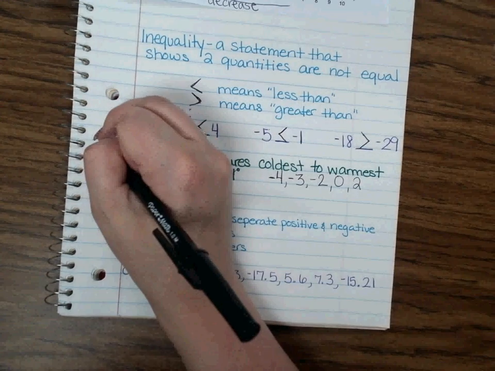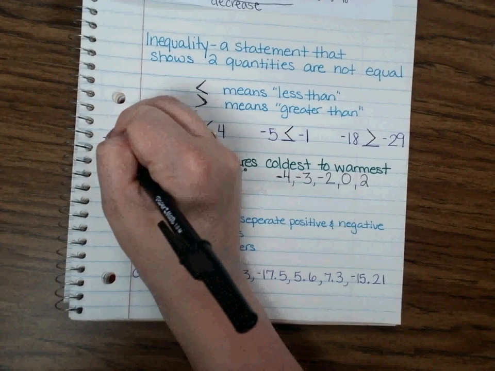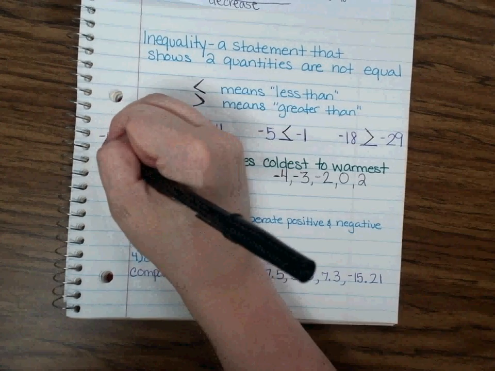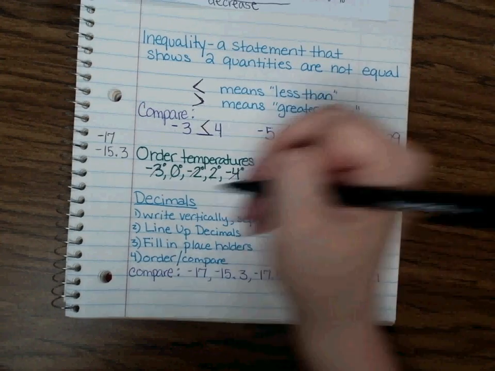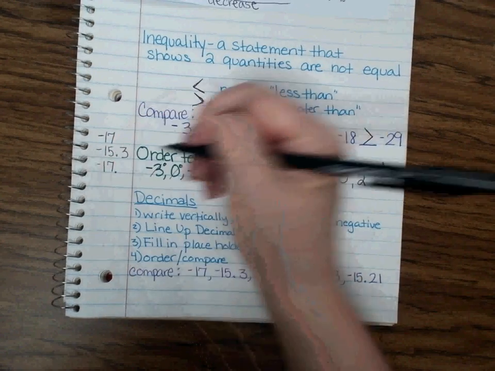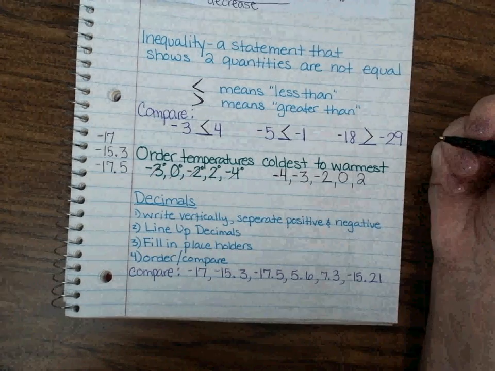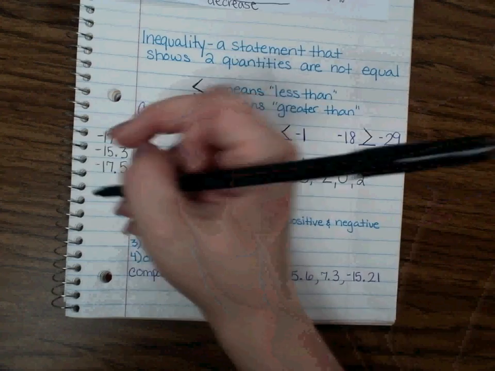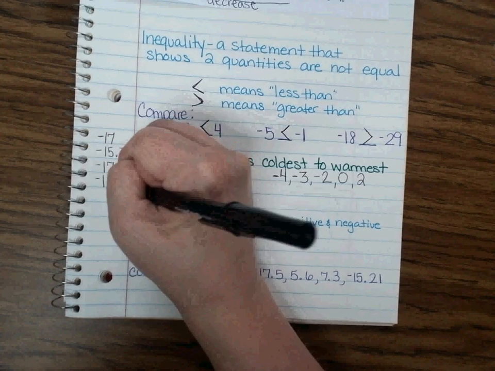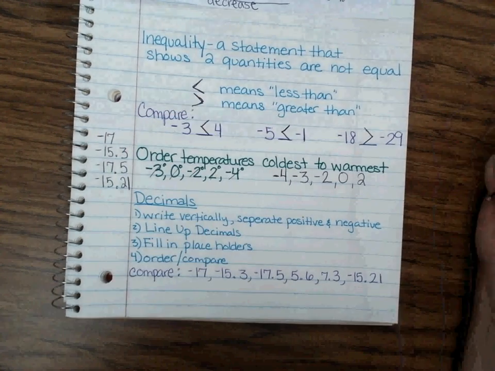So I have negative 17, negative 15.3, negative 17.5. I'm going to save the 5.6 and the 7.3 because those are positives, but I have negative 15.21.